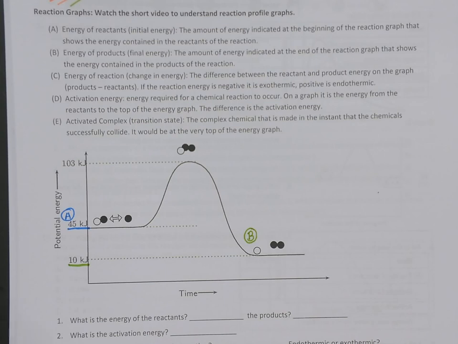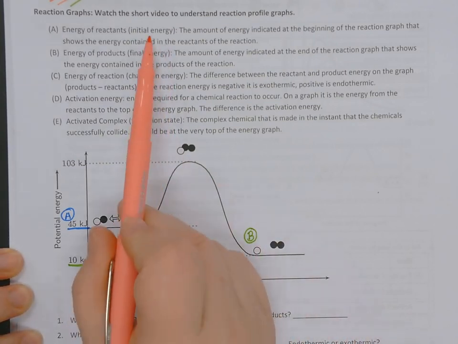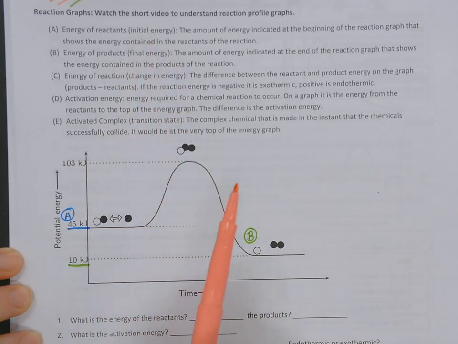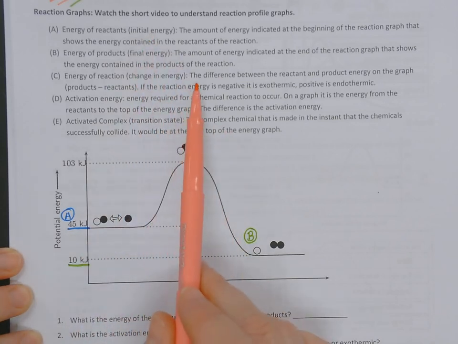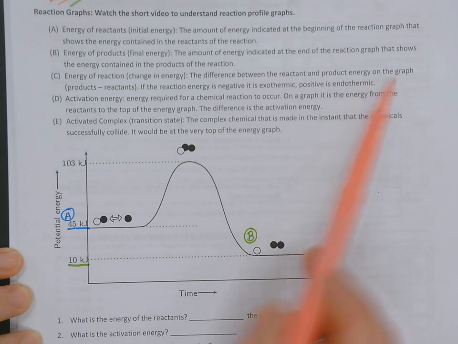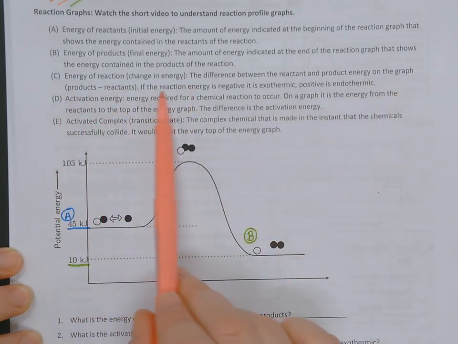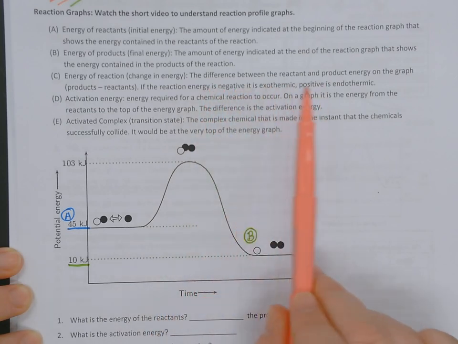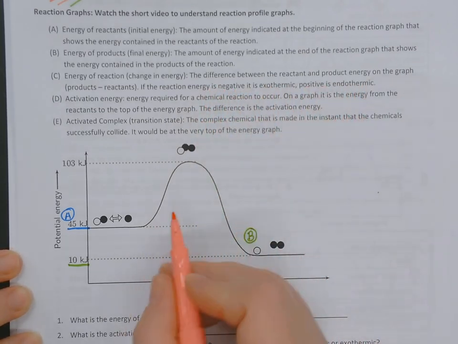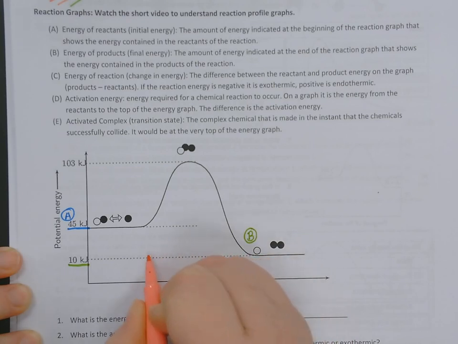Part C is the energy of the reaction, the change in energy. So we've got a final and an initial energy. To find a change, it is the difference between the reactant and product energy on the graph. Products minus reactants, final minus initial. If the reaction energy is negative, it's exothermic, and positive, it's endothermic. So essentially, it is the change in energy.